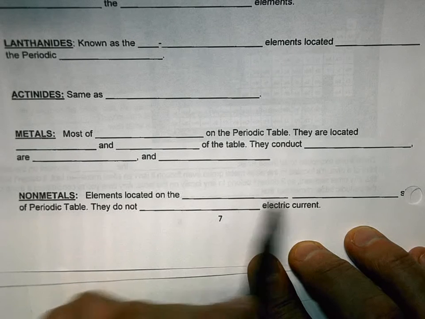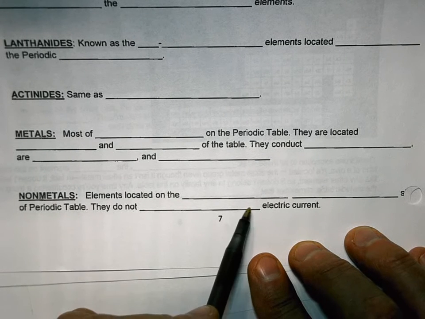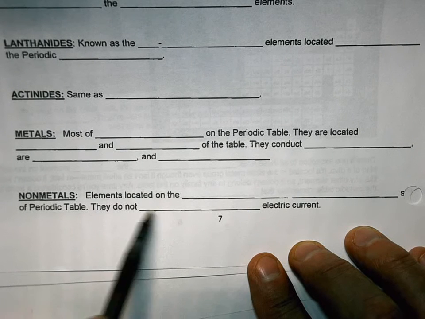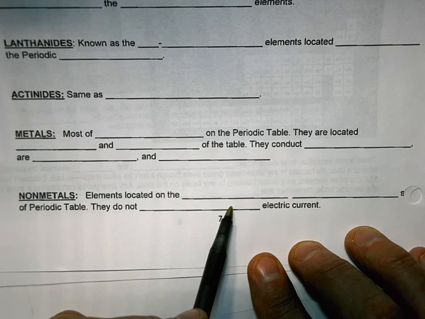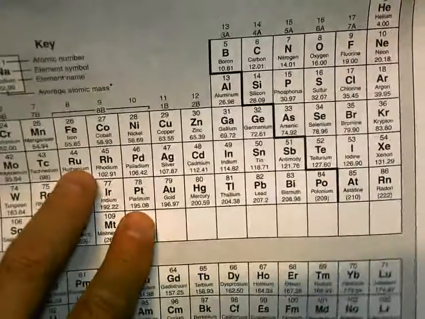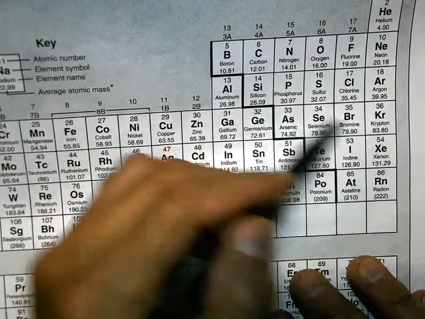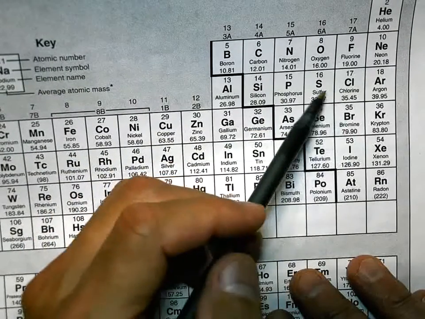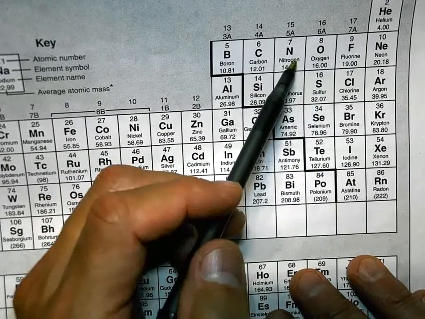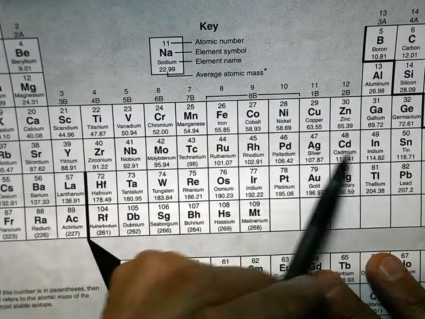Okay, upper right side of the periodic table. They do not conduct electric current. Okay, so here's the stair step, and we'll talk about that in a second. These are all nonmetals: Cl, sulfur, oxygen, nitrogen. Okay, all nonmetals.